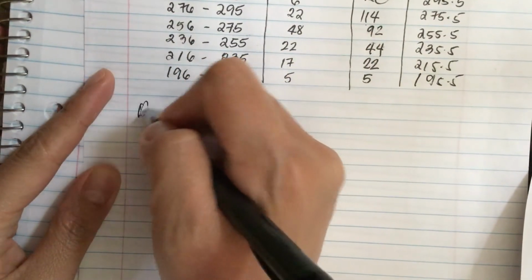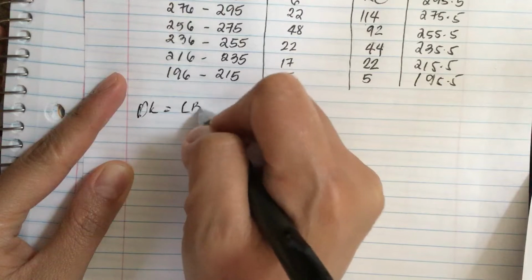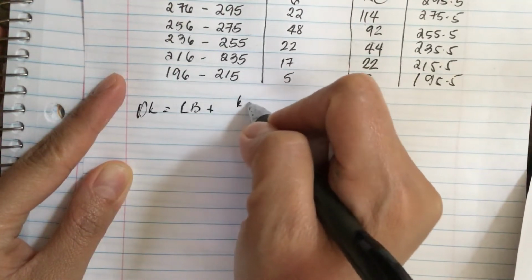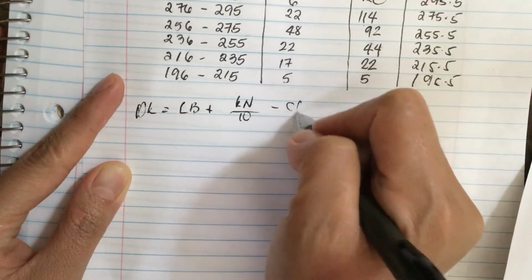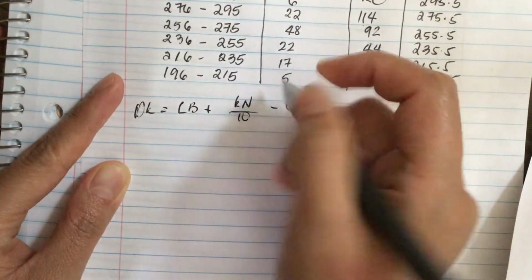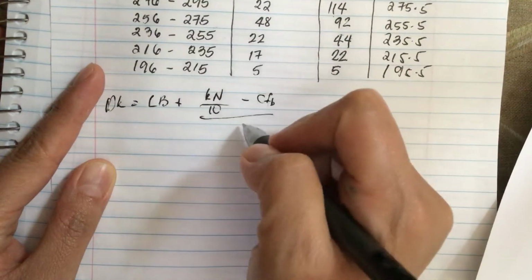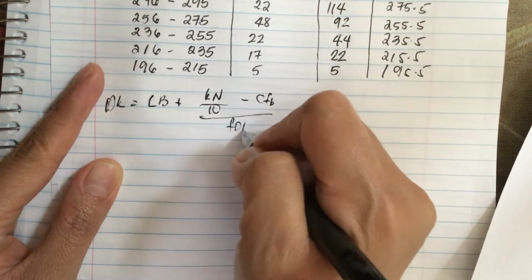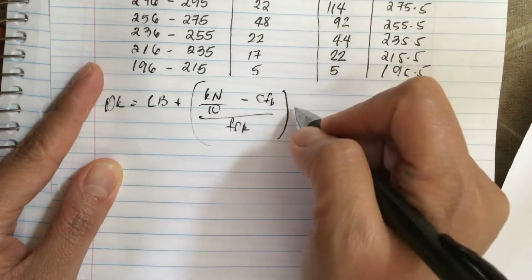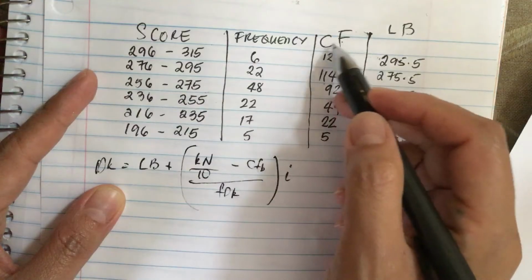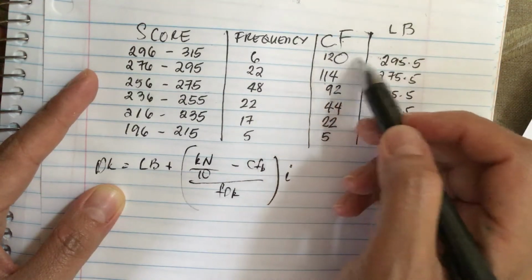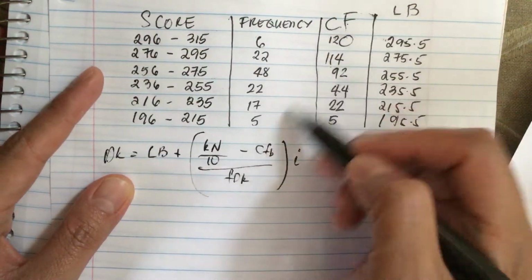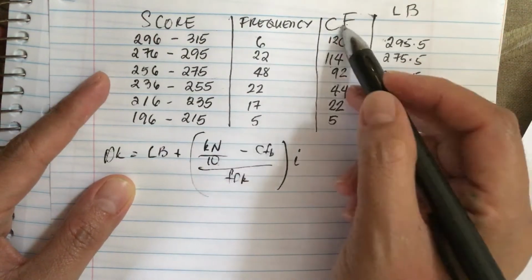D of K is equal to the lower boundary plus Kn over 10 minus CFB, the cumulative frequency before, all over FDK, and this is times I. The reason why we populate our table is that we need this to plug into our formula.